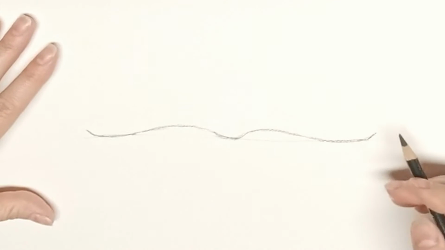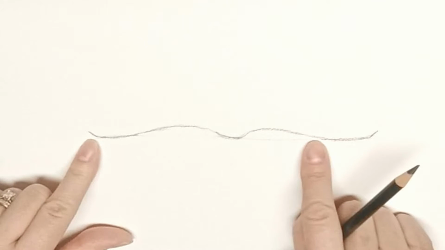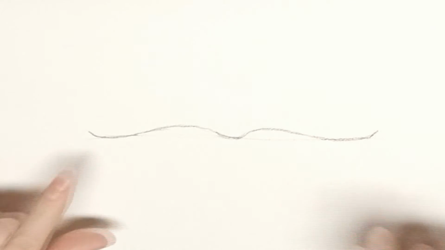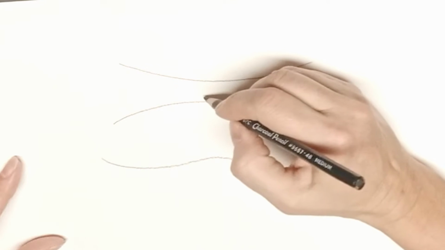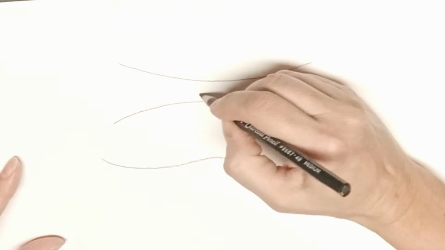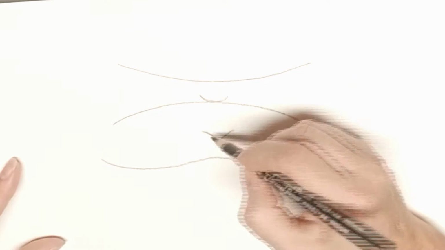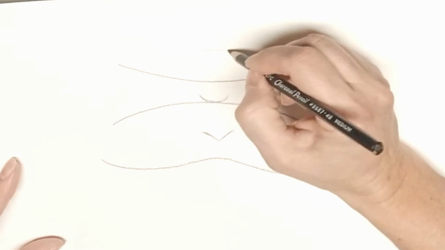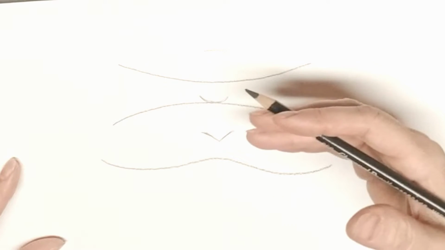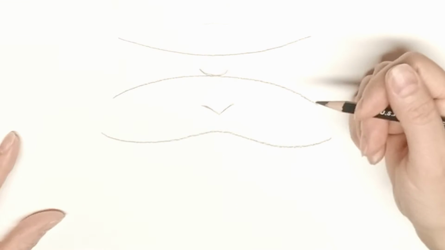After you've created that center of your mouth, you're going to go in and erase any of that extra line that you started with. And next we're going to add the Cupid's bow. The Cupid's bow can be done in a couple of different ways. You can make it a U shape. You can make it a V shape. Or you can make it almost flat. It kind of depends on the look that you want to go with. I prefer the V shape, so that's what I'm going to do with mine.